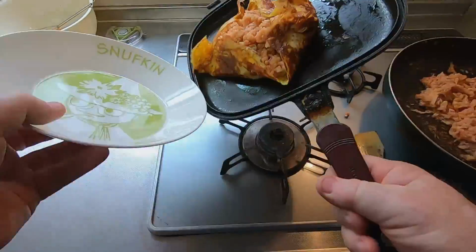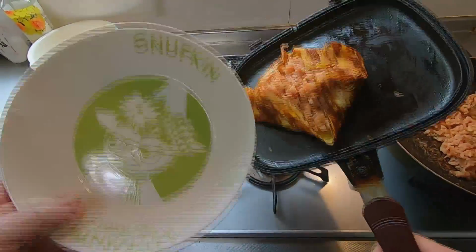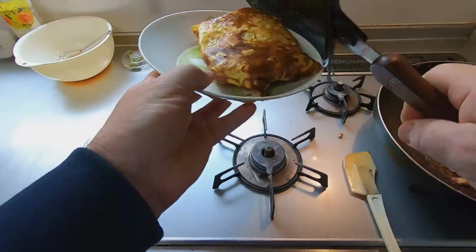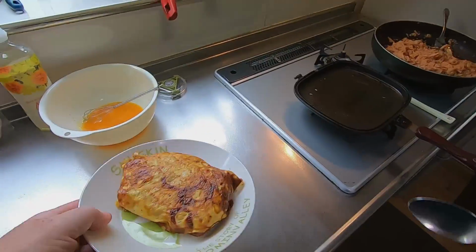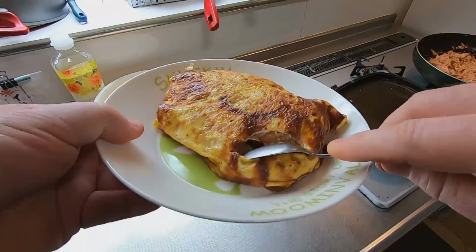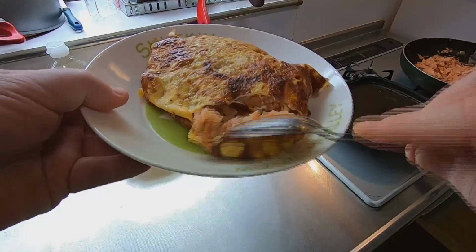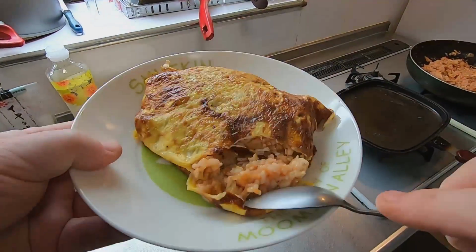I will then flip the omurice onto a large plate. I'll use my trusty snuffkin plate for this step. And there it is, omurice, a delicious Japanese meal that's easy to make and doesn't require any hard-to-find ingredients. Try it yourself and see.